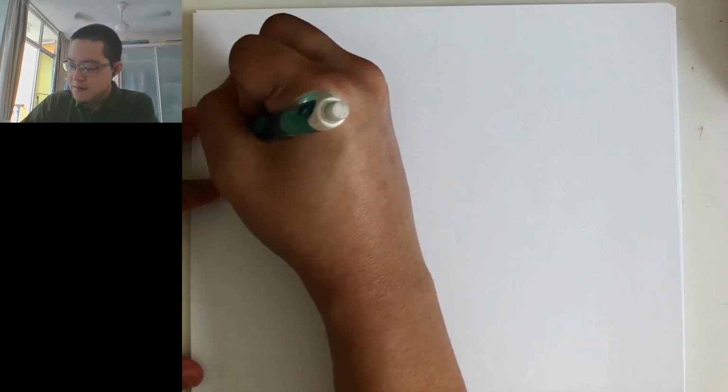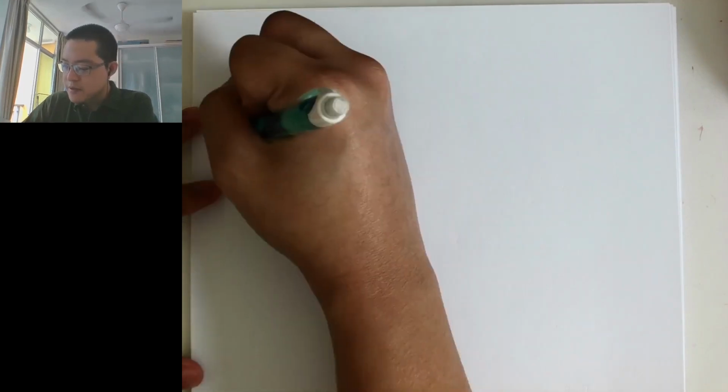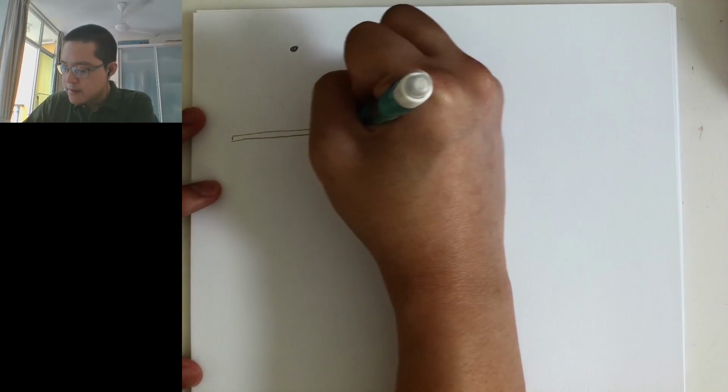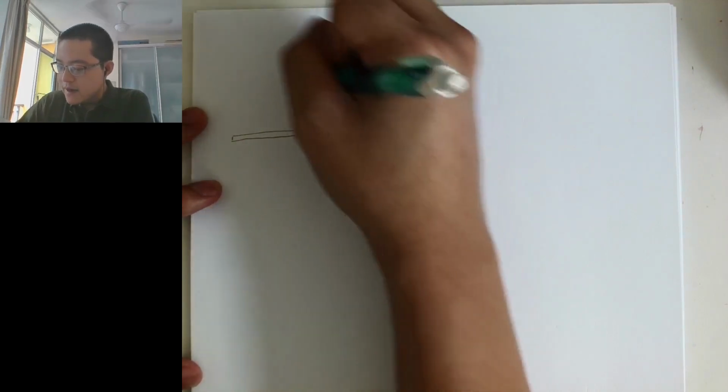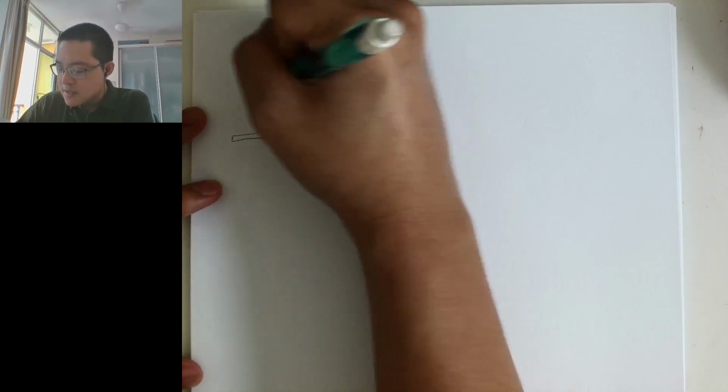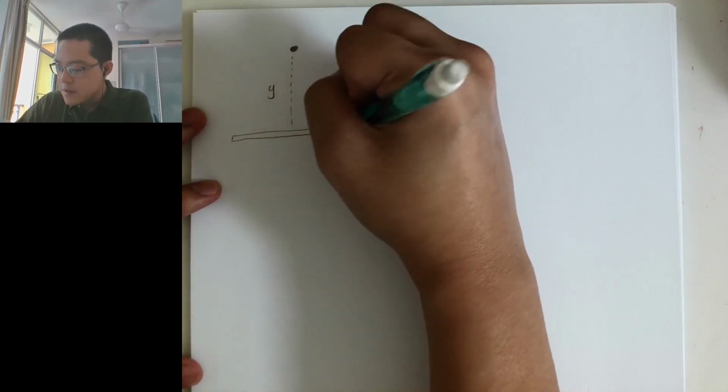If it's the force way, you do it this way. I'll just briefly comment about it, because I want to avoid doing the force way. I think it's because it's harder, and I haven't really shown you the method yet. So let's say this is the y, and then we look at this part.